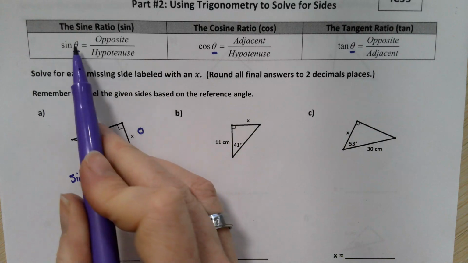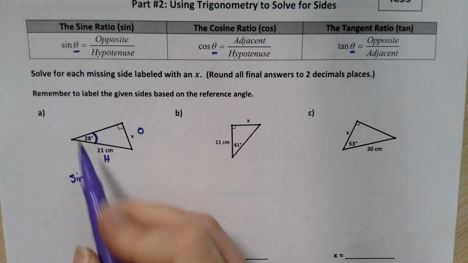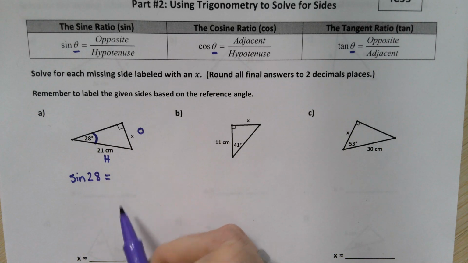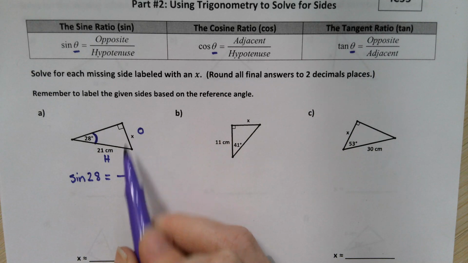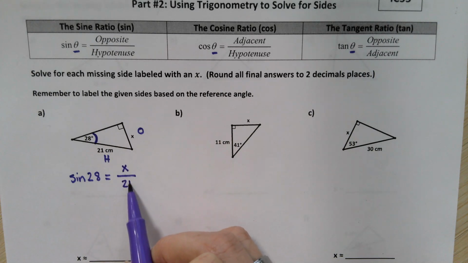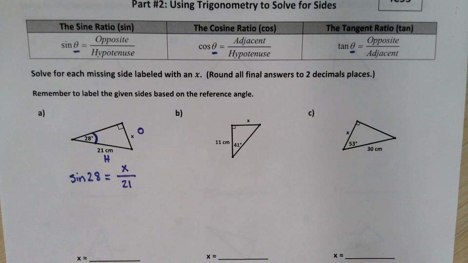Sine of theta, remember, is the reference angle. So that becomes a 28. Is going to equal the fraction or the ratio of the opposite side, x, over the hypotenuse, 21. And then our goal, as with all equations, is to solve for the x.